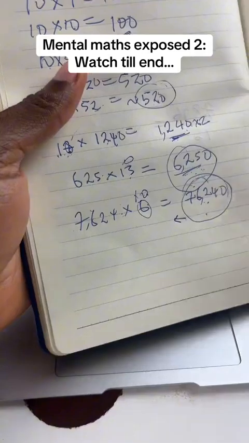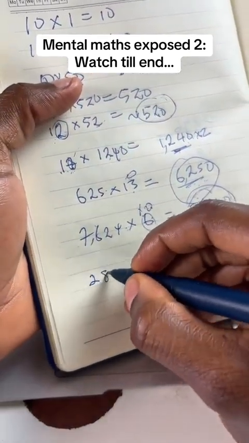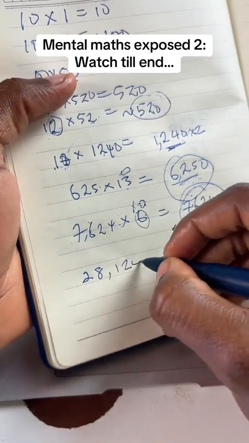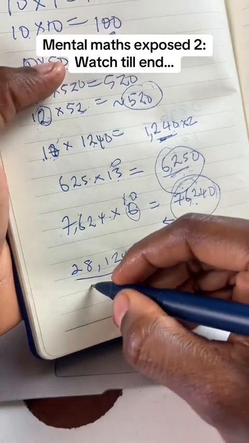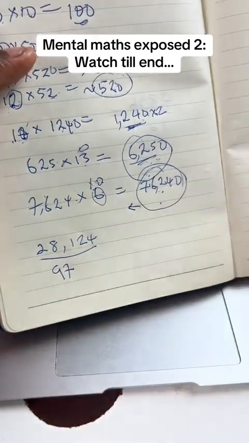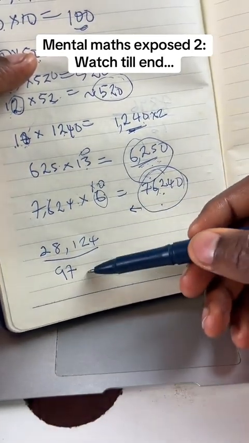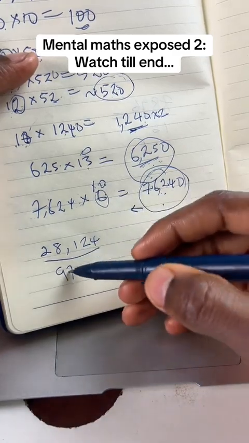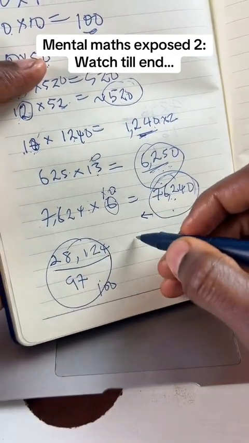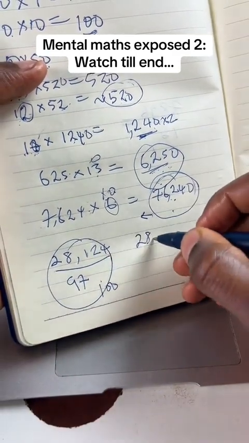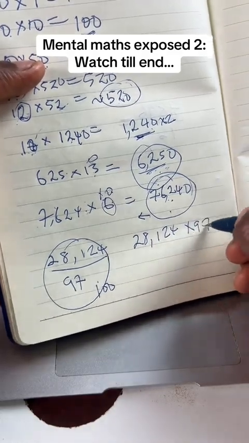So now the last one for your comments. Tell me in the comment section the solution to 28,124 divided by 97. Oh, we're doing multiplication, sorry. 28,124 times 97.